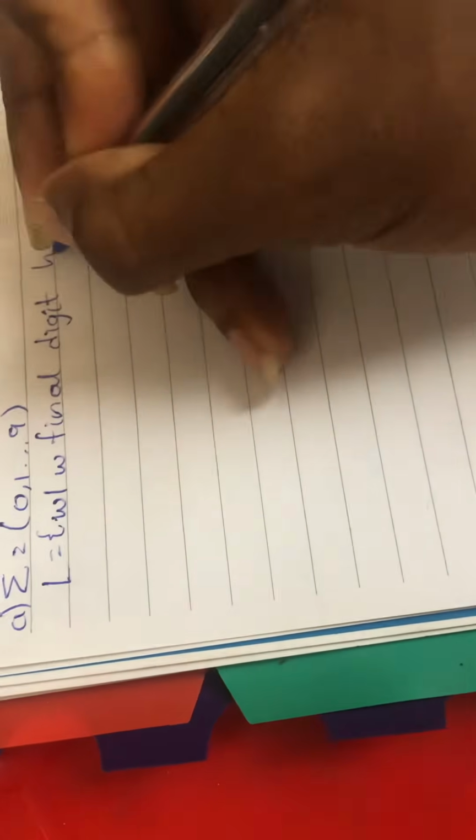So they said our language should be words such that the word's final digit has appeared before.